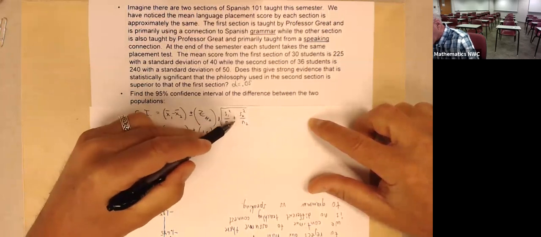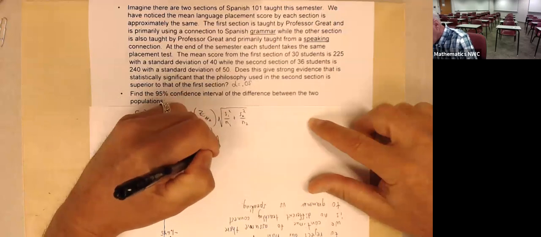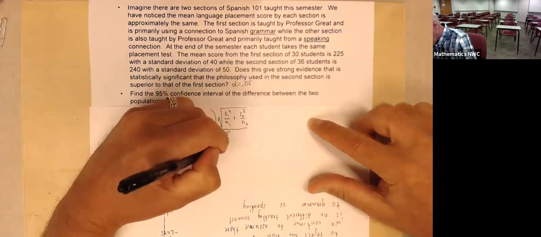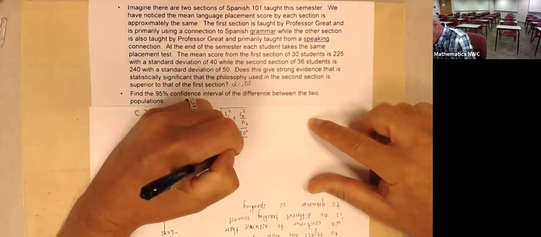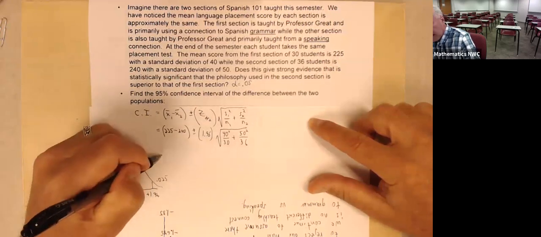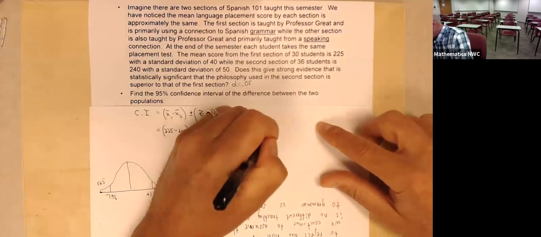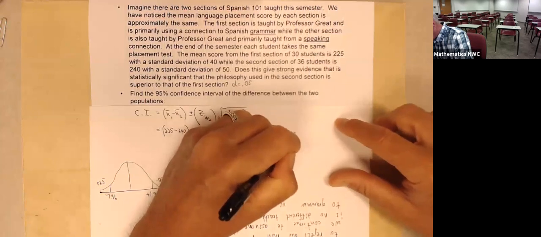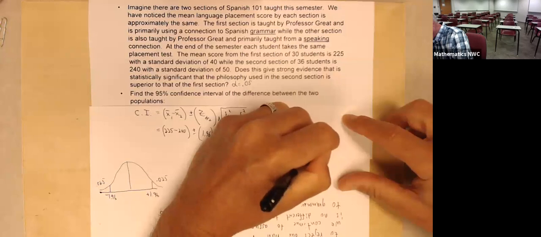This is the same substitution that we did for that z formula. So it was 40 squared over 30, and it was 50 squared over 36. When you evaluate that all out, your confidence interval turns out to be a negative 36.718 up to a positive 6.718.